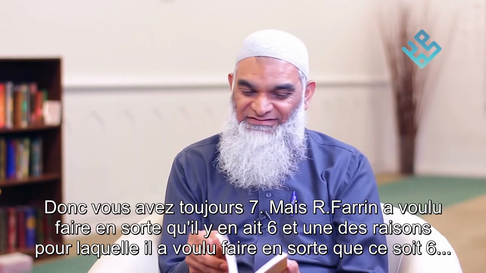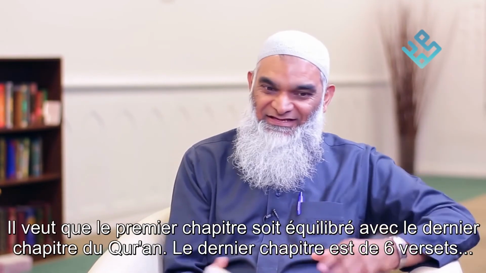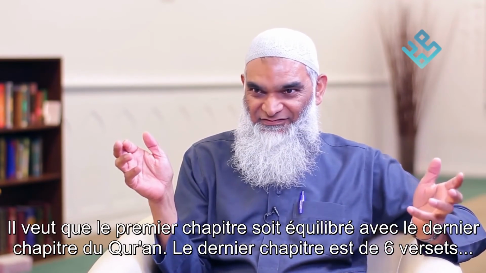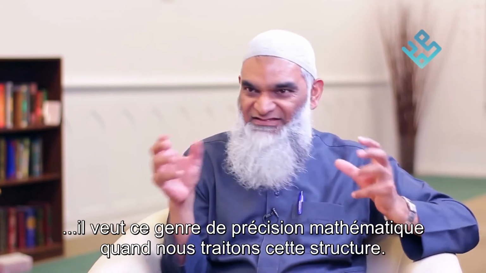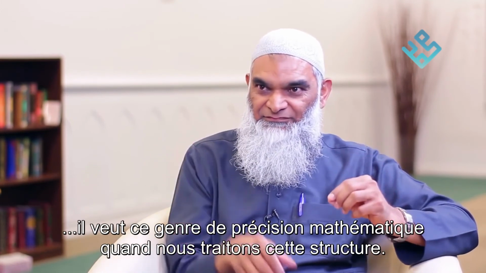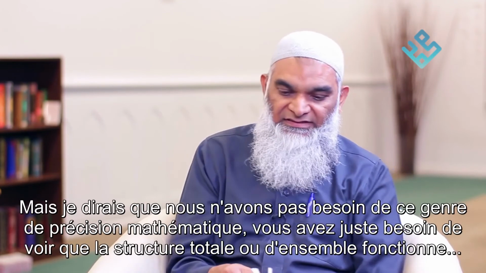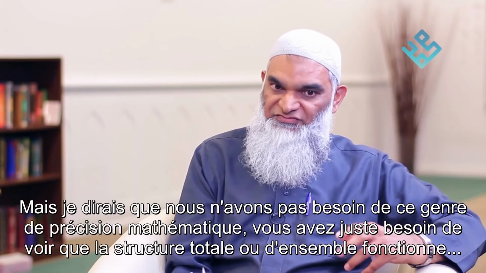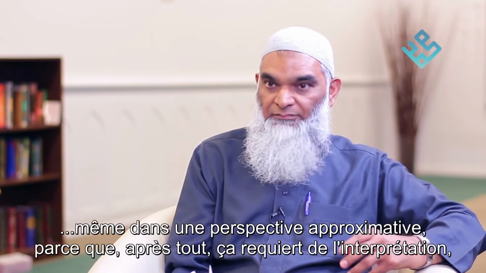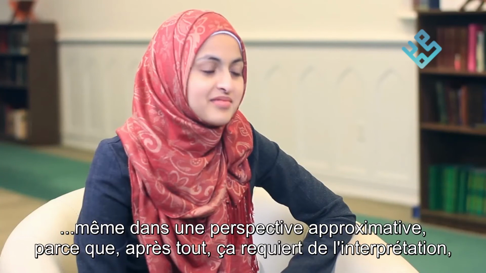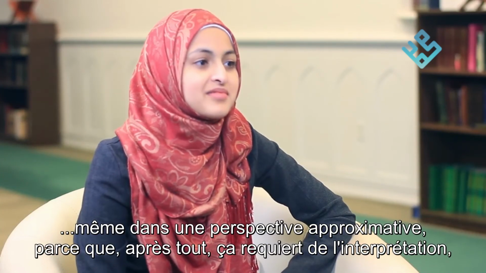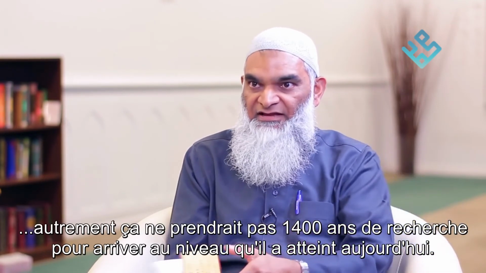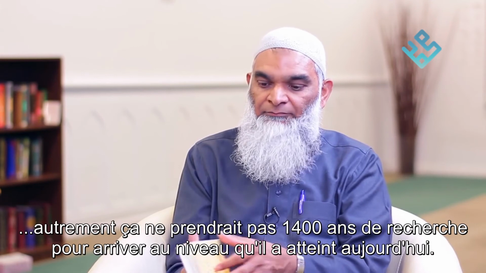And one of the reasons he wants to make them 6 is that he wants the first chapter to balance with the last chapter of the Quran. And the last chapter is 6 verses. So to match them up, he wants to have this kind of mathematical precision when dealing with this structure. But I would say that you don't need this kind of mathematical precision. You just need to see that the overall structure actually works, even in an approximate way, because after all, it does require some interpretation. This does not just jump out at you, otherwise it wouldn't take 1,400 years of scholarship to arrive at the level to which he has arrived now.